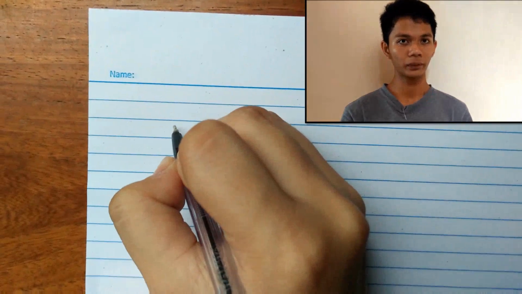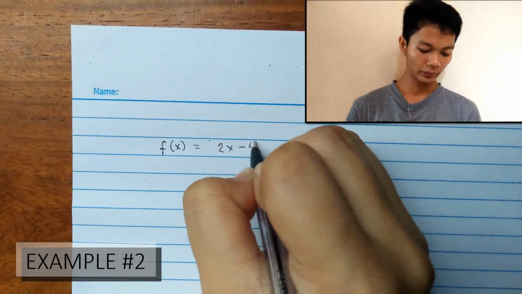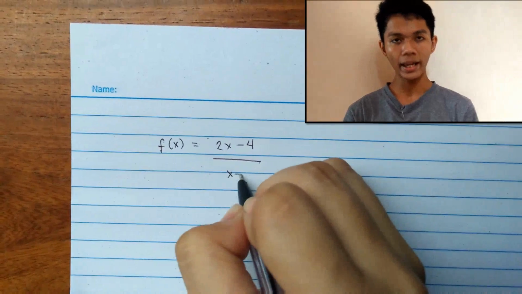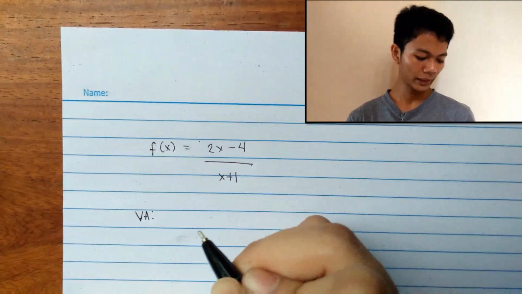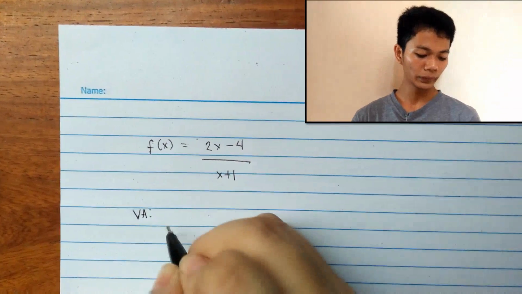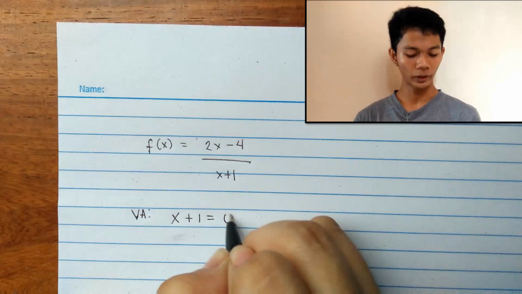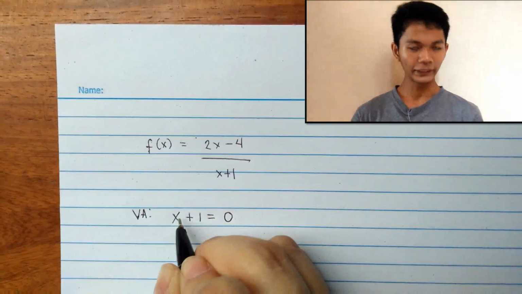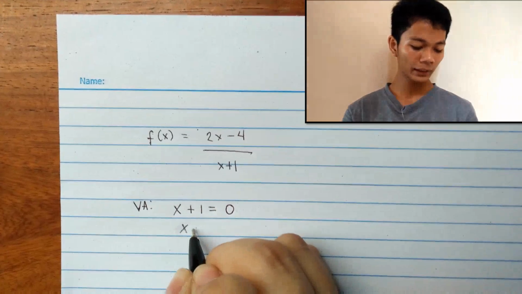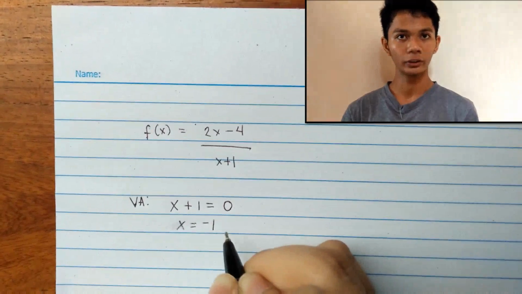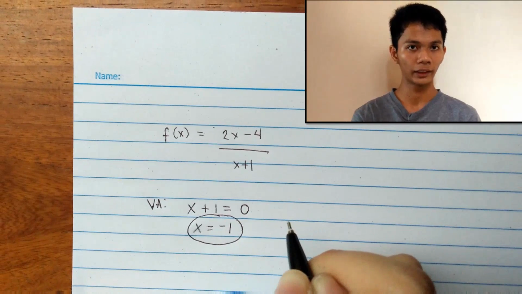Let's have another example. Let's say that f of x is equal to 2x minus 4 over x plus 1. So like before, we get the vertical asymptote. To get that, we take the denominator and equate it to 0. So we'll have x plus 1 equals 0. And then let's transpose 1 to the other side. So we do that, and then we'll have x equal to negative 1. That's your vertical asymptote, negative 1.